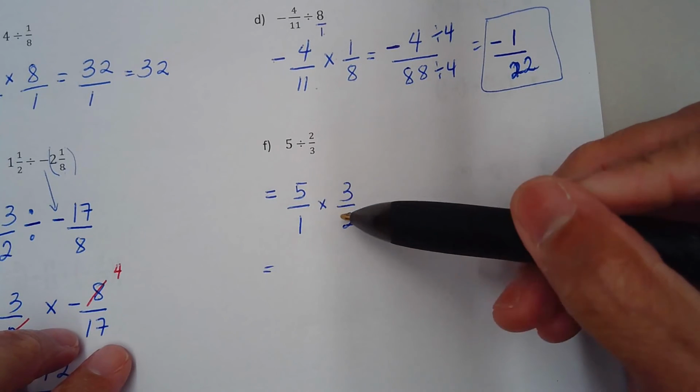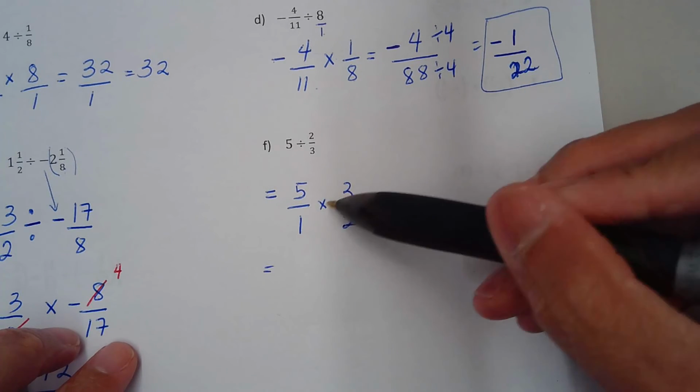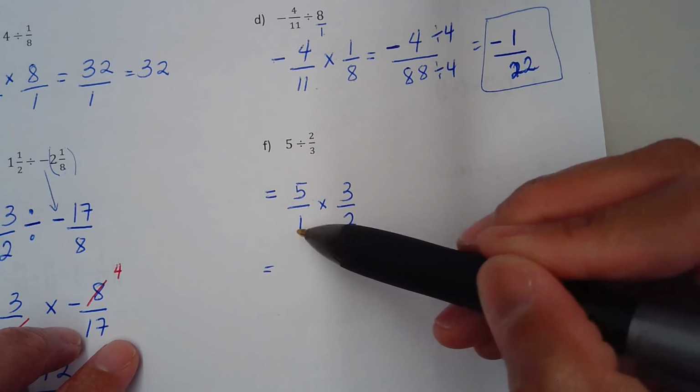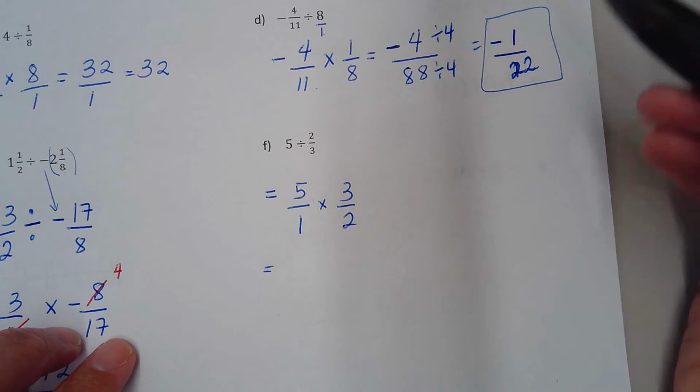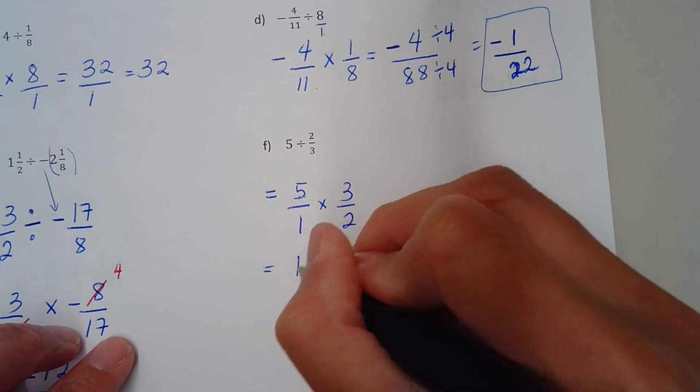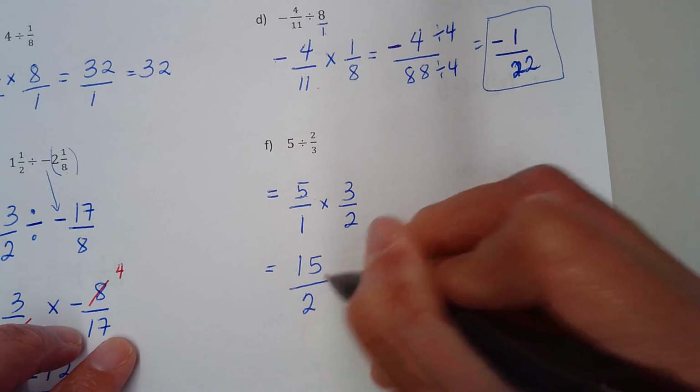Okay. Can we cross reduce? No, nothing, right? 5 and 2 don't have a common factor. 1 and 3 don't have a common factor. So we'll just multiply it out. That's going to be 15 over 2.